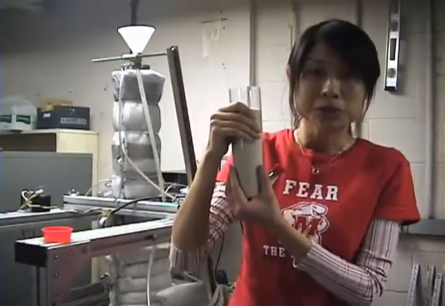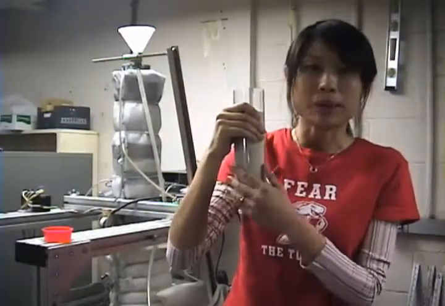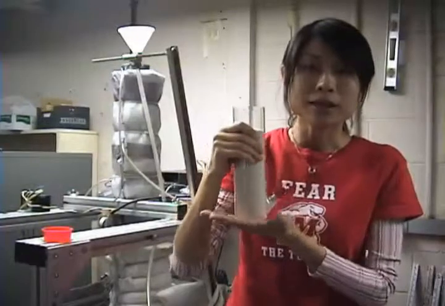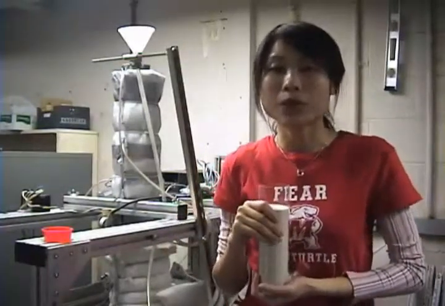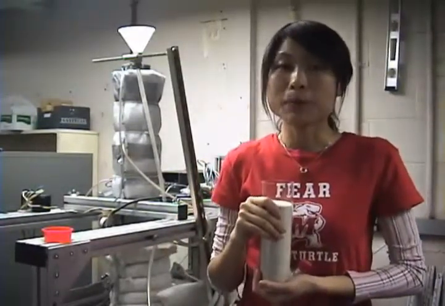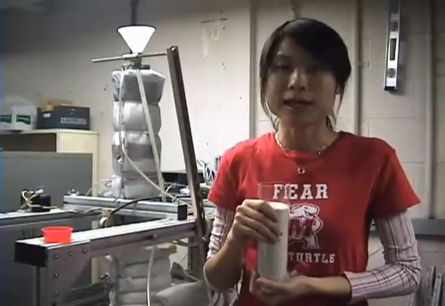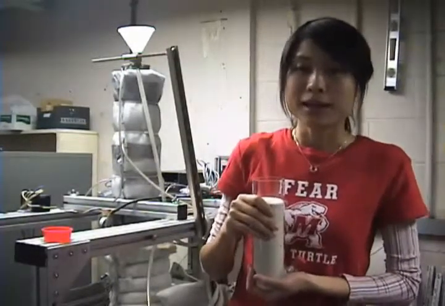And because of this pressure, soil particles might move around, and this may eventually cause the collapse of the tunnel. That's the big picture of this tunnel project. And what I did in my research is like this.